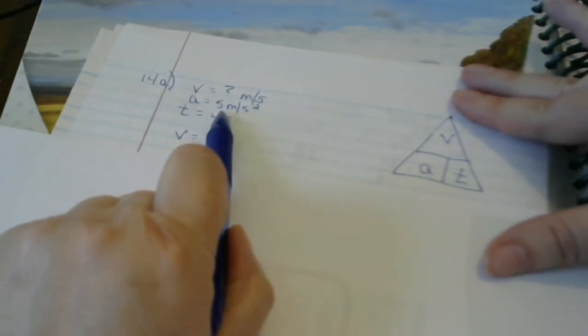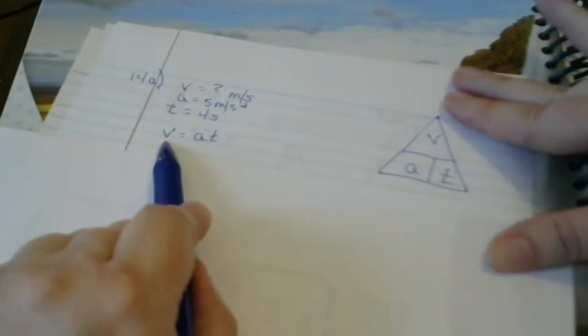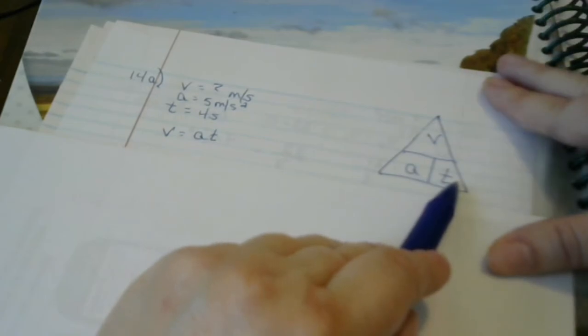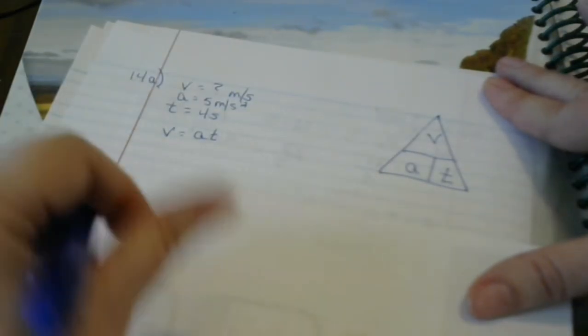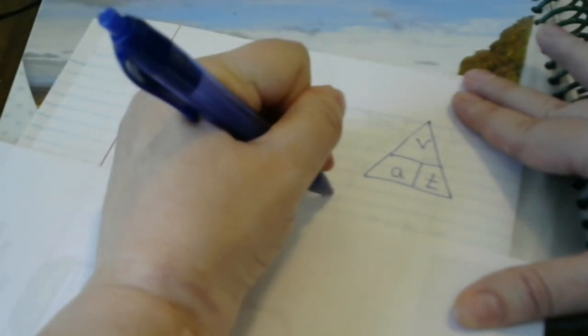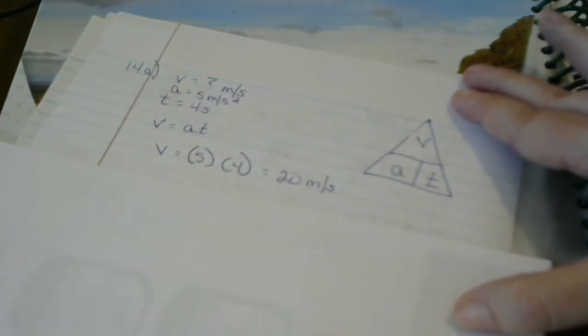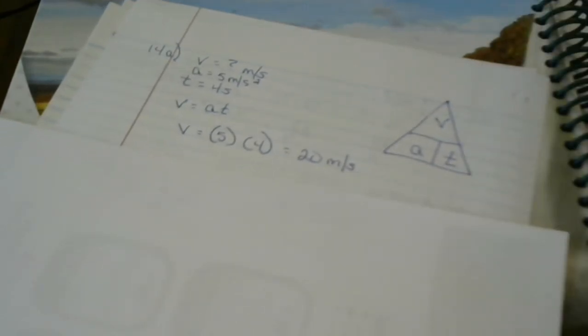Okay, it's giving you acceleration and it's giving you time. So you're going to use V equals A times T. Okay, so your velocity is 5 times 4. Okay, so that's going to be 20 meters per second. Okay, and you're looking for velocity, so there's no squared. It's just velocity. You don't have the square on there.